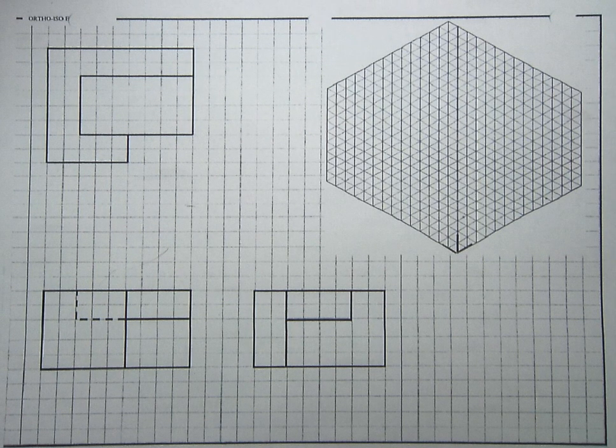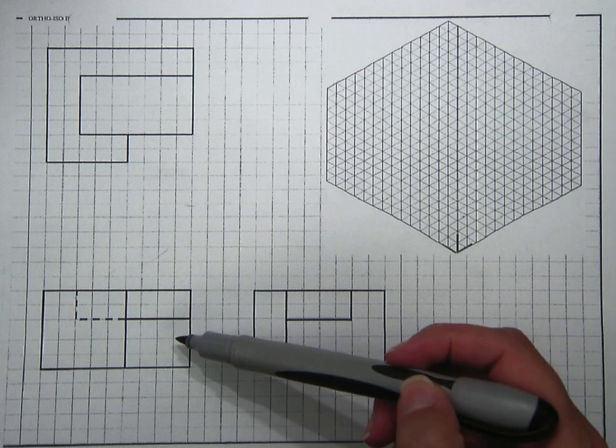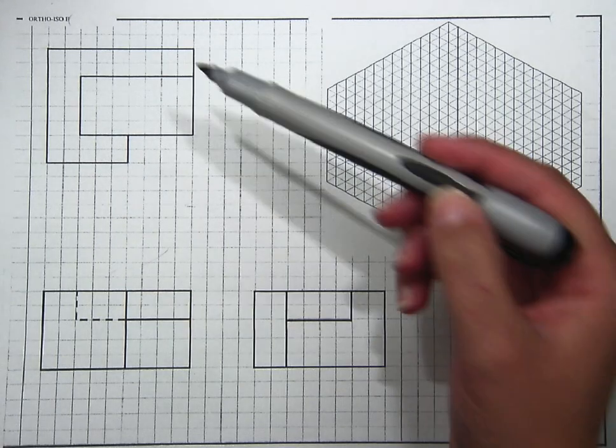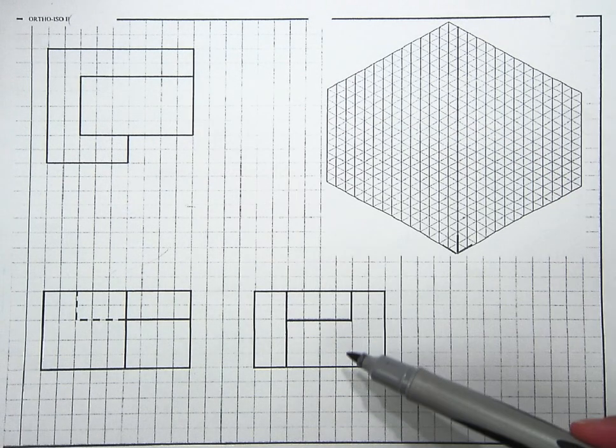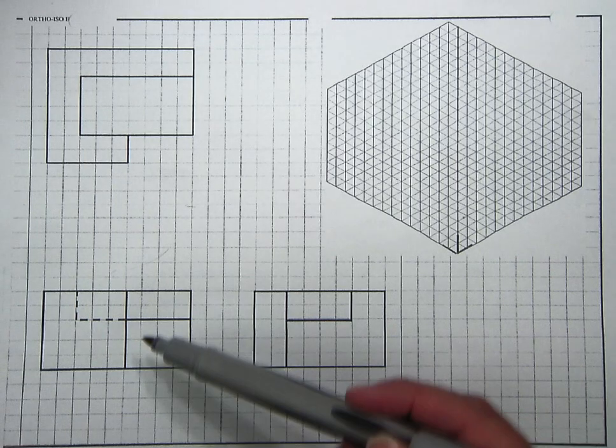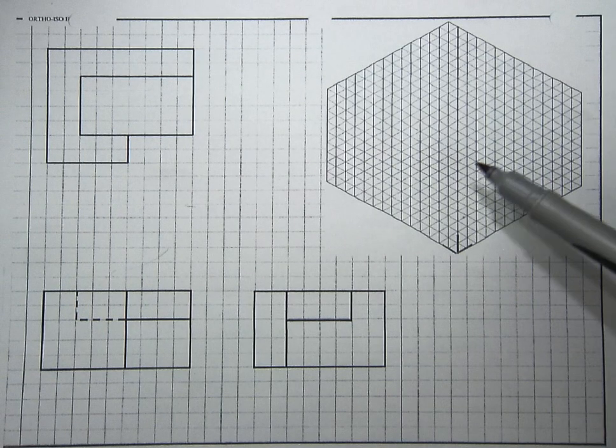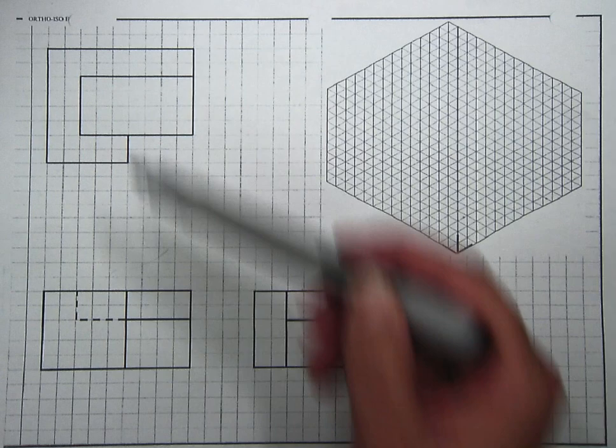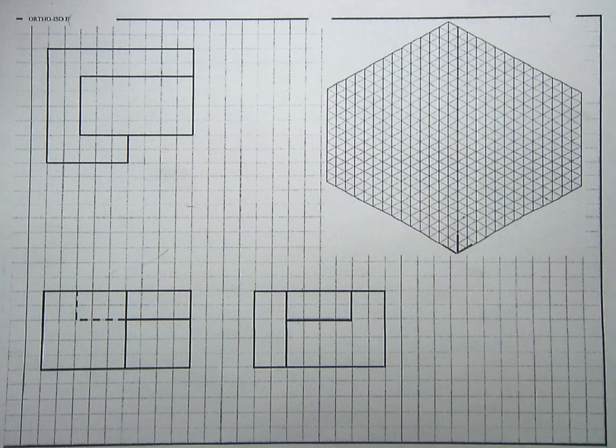Okay, on this paper here, I have the orthographic views. All right. I've got the front, the top, and the right side. So based on this information, I can draw what the ISO view must look like because I have enough information here to see what it should look like as an ISO view.